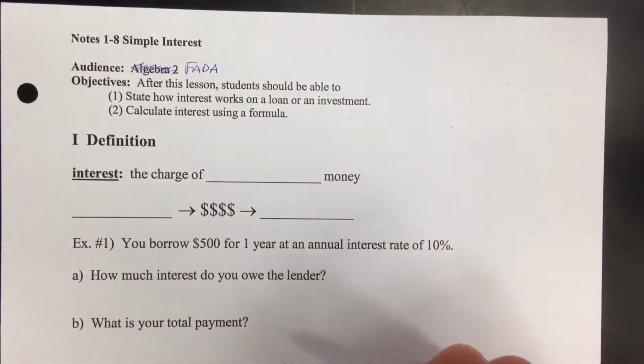Before we start here, let me tell you your joke of the day. What did one hat say to the other hat? The answer is, you stay here. I'm going to go on ahead.